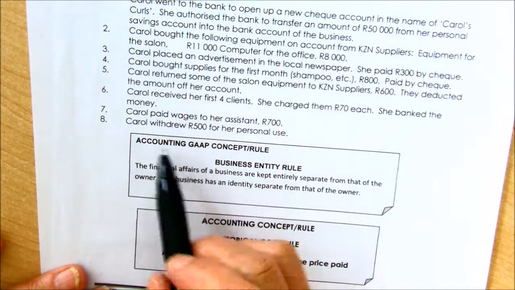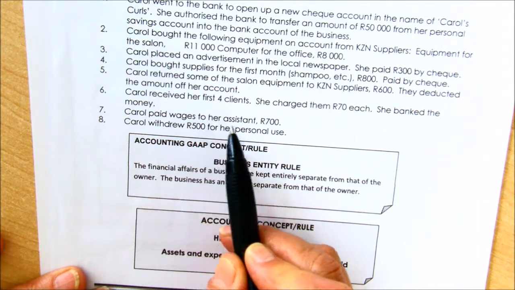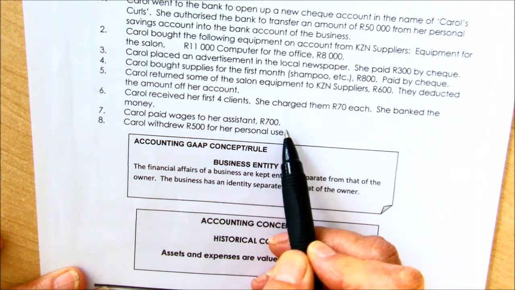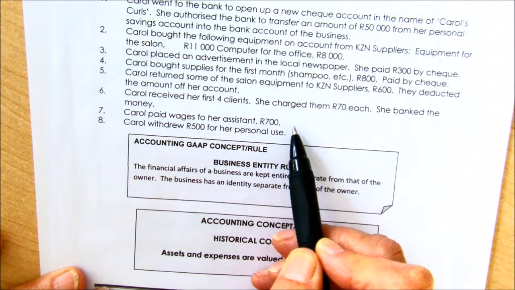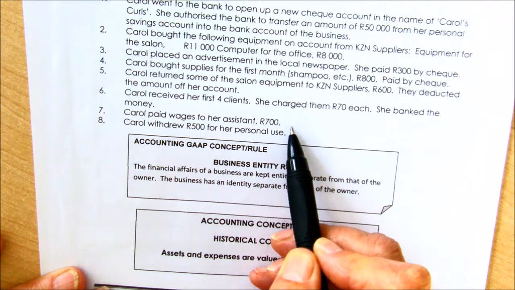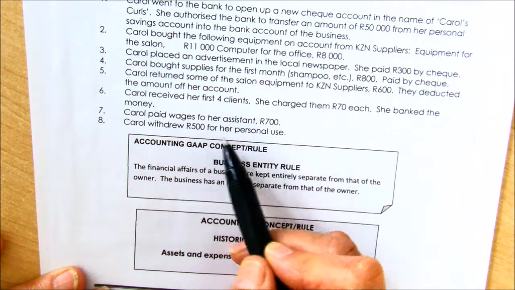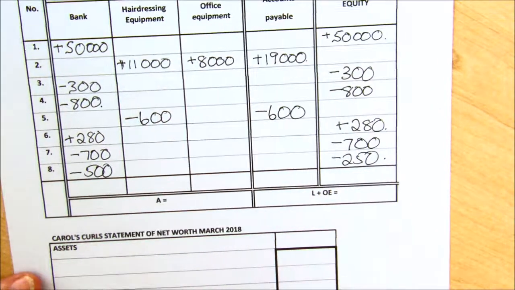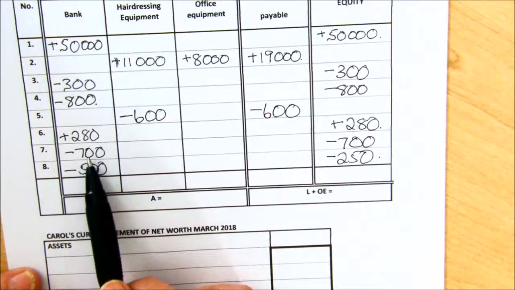Right, number 7, Carol paid wages. Now wages is also an expense. You pay, but you don't own the person. There's no asset for that. So I want you to try that, and at the same time I want you to do number 8 on your own. Alright, so both of them are going to decrease her bank.